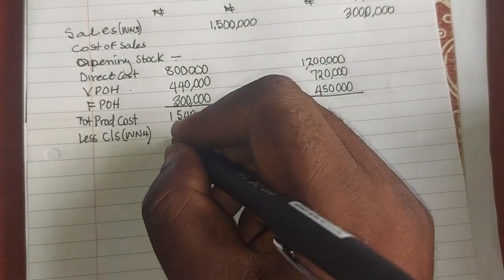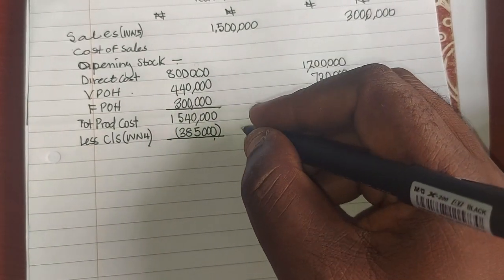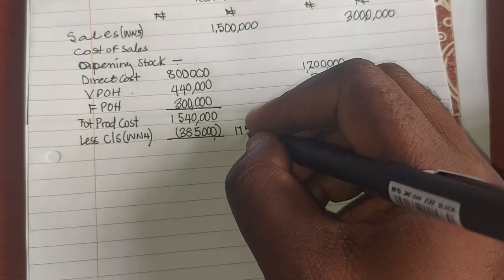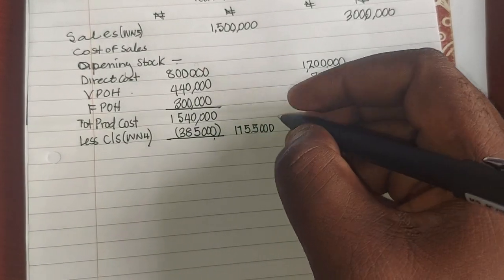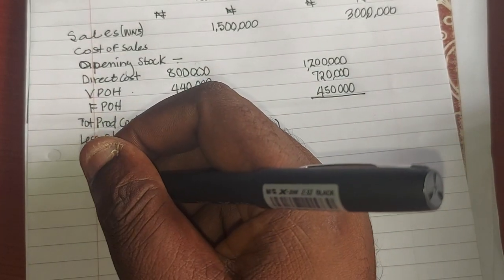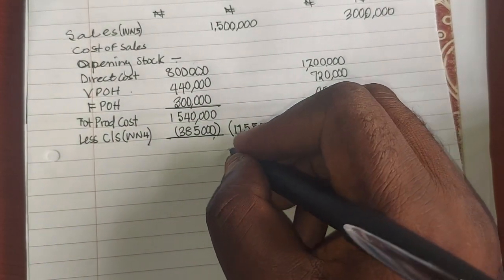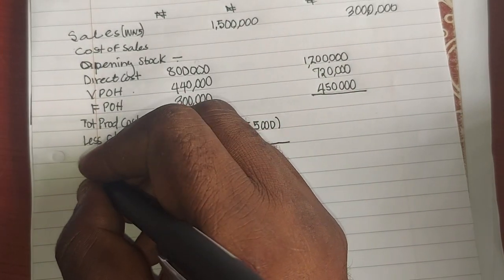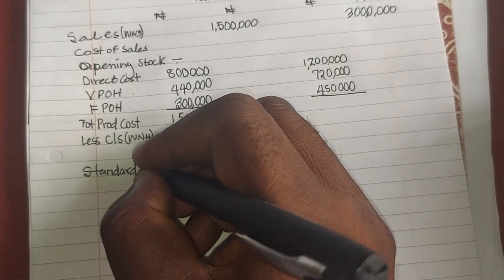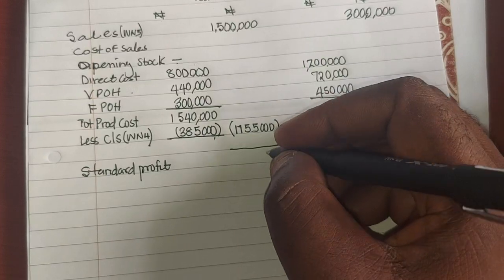So when you subtract this, then what do we have? We have 1,155,000. All right. So you need to subtract this, and this gives us the standard profits.